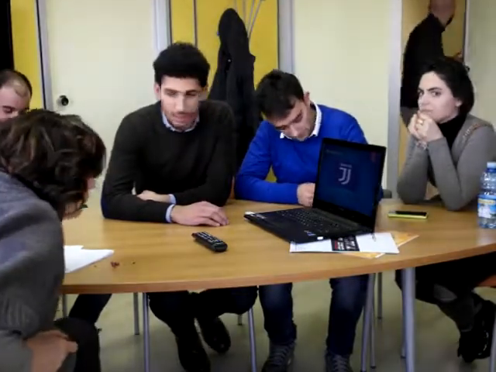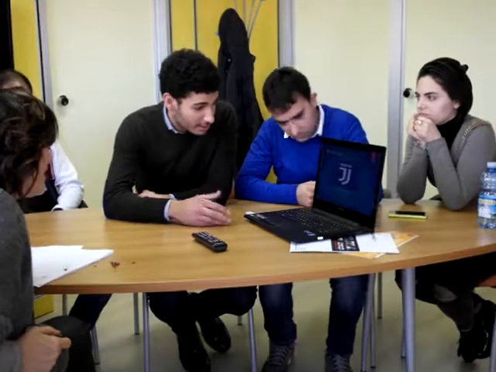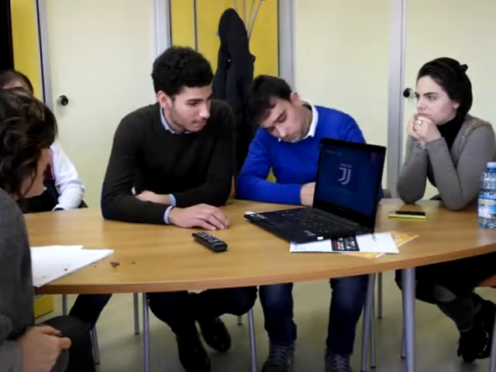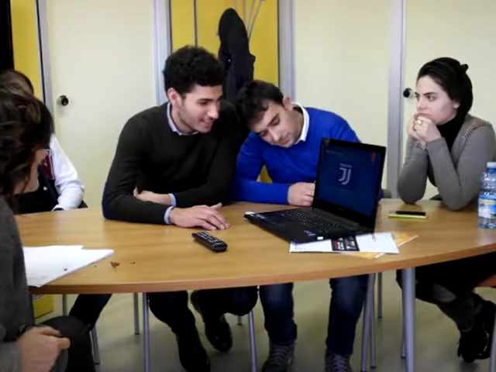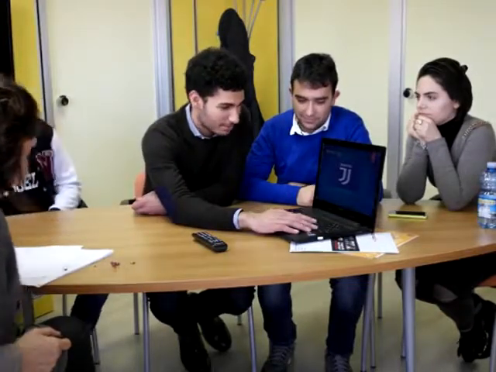I reported what Gianni Agnelli, the historical president of Juventus, said: I get excited every time I see a word beginning with J in the papers. It's a J, of course, in the papers.